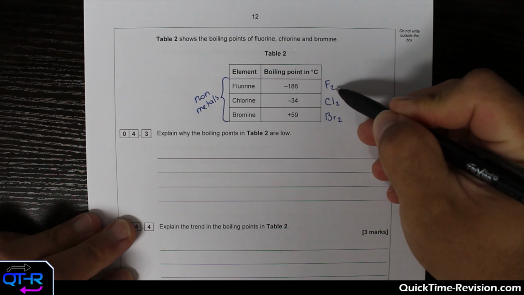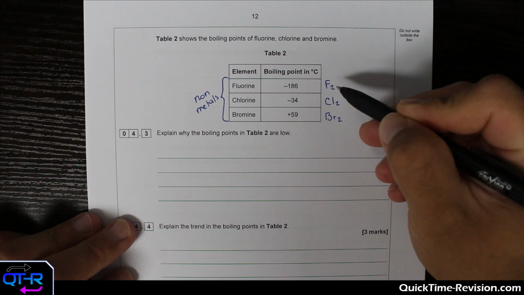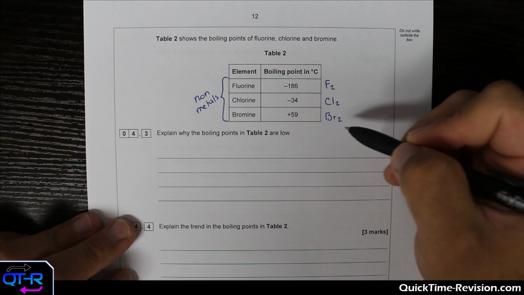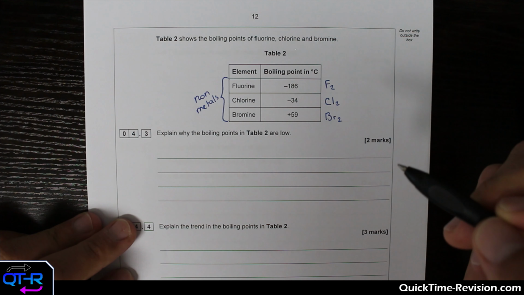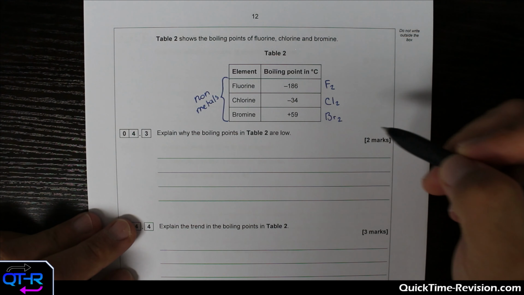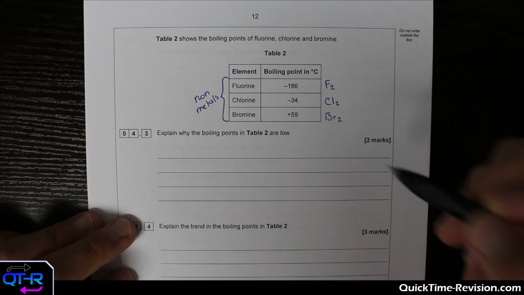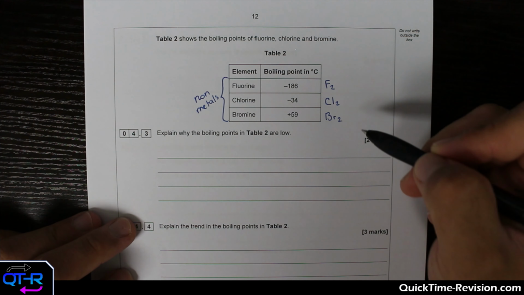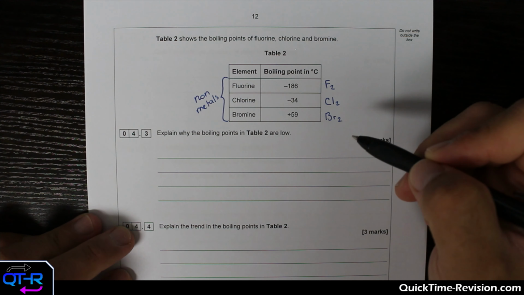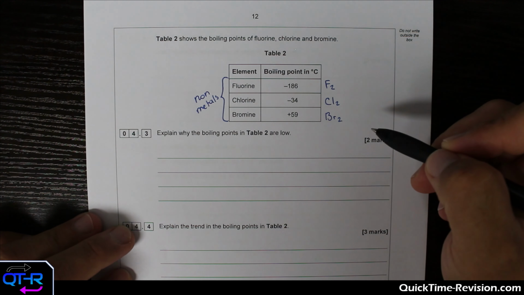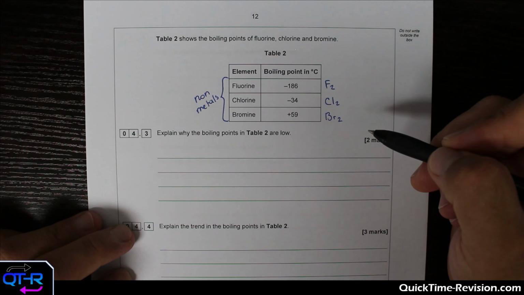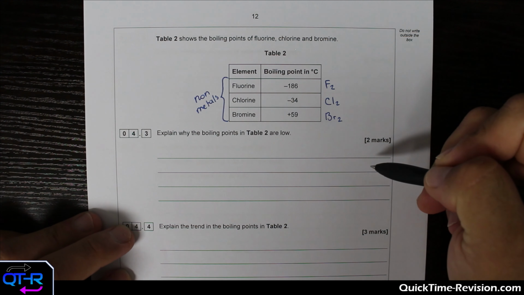Now, what this tells us is that fluorine is made of only 2 atoms, chlorine is only made of 2 atoms, and bromine is only made of 2 atoms. And if they are only made of a few atoms, they are not going to be giant covalent molecules, they are going to be simple covalent molecules. And the thing with simple covalent molecules is that they have very weak intermolecular forces between the molecules, which require very little energy to overcome and break apart, okay? And that is your 2 marks right there.